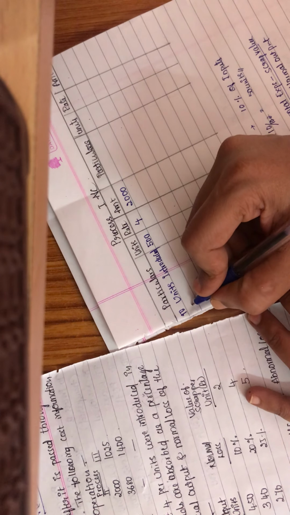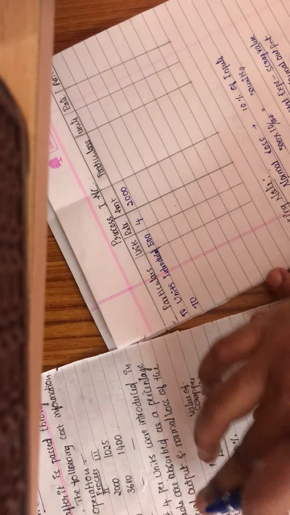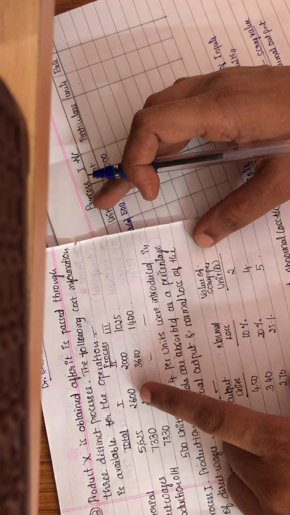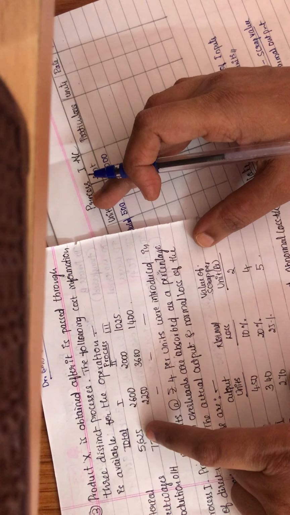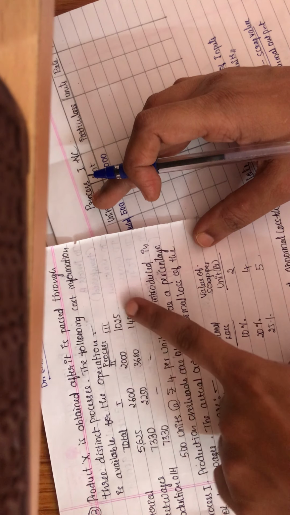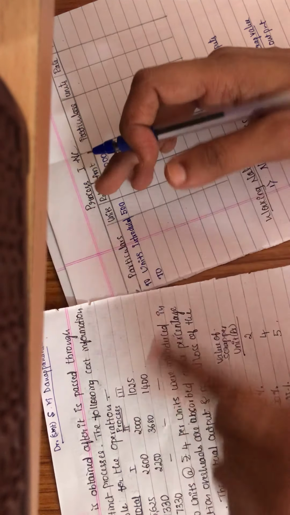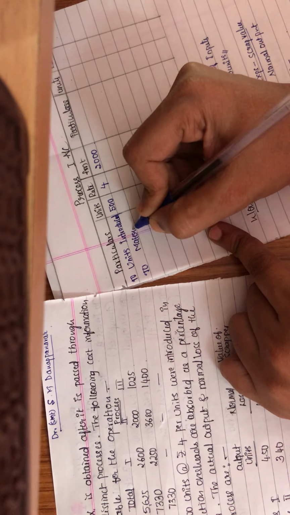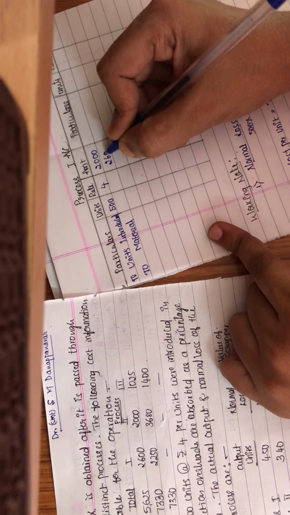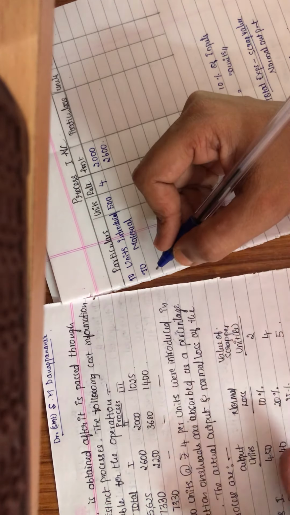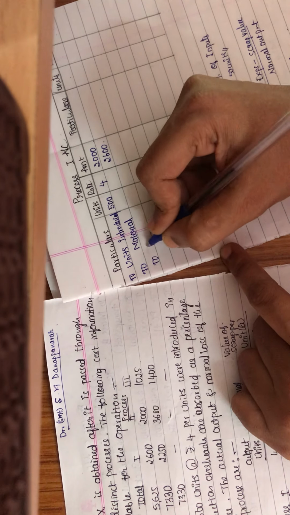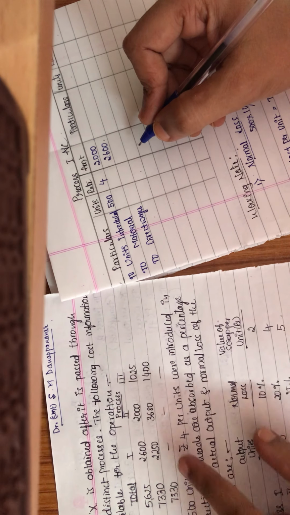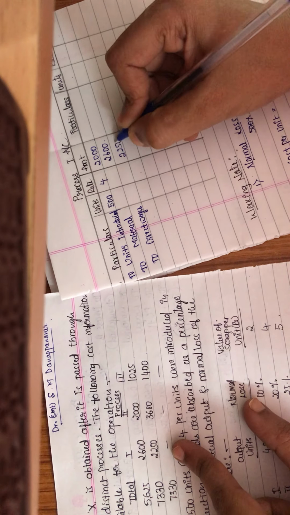Then second one, to materials. The total expenses of material have been bifurcated into process 1, 2 and 3. Process 1 is 2600 for material. Then to direct wages, they have given 2250.